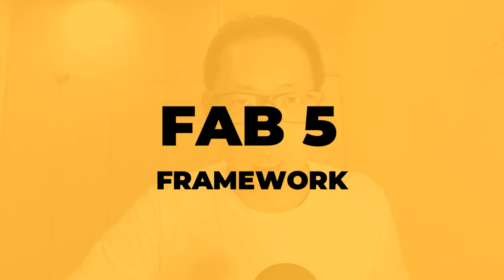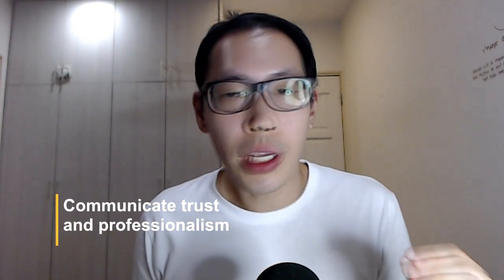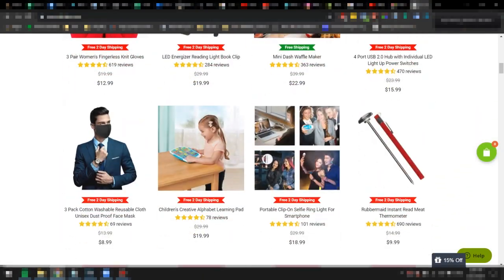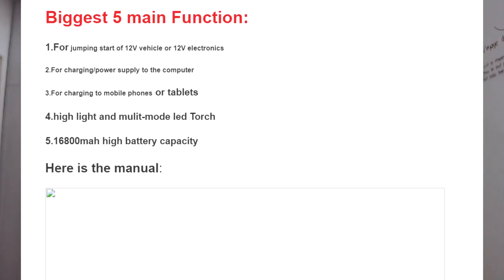So I want to introduce you to the Fab 5 framework. The first element is to communicate trust and professionalism. This is so that when customers visit your website, it looks branded and customers are willing to part with their money. This is where a lot of dropshippers fall short. They're so used to the general store model, and this is something that's often overlooked. Some examples include foreign words, not having a uniform background, typos, grammar mistakes, and so on and so forth.